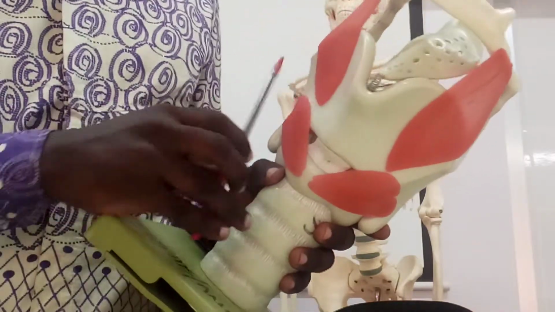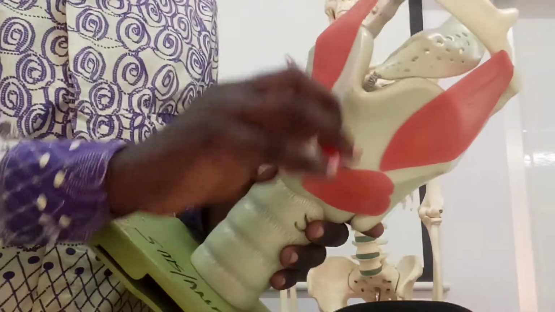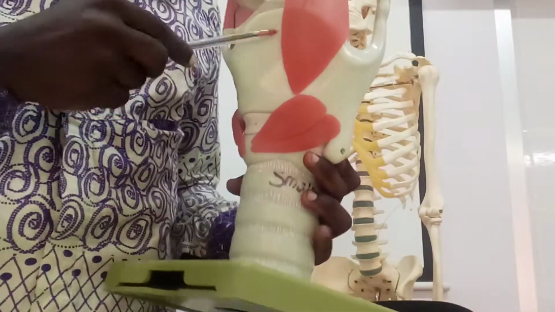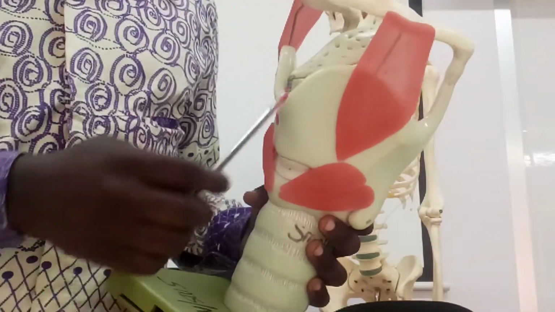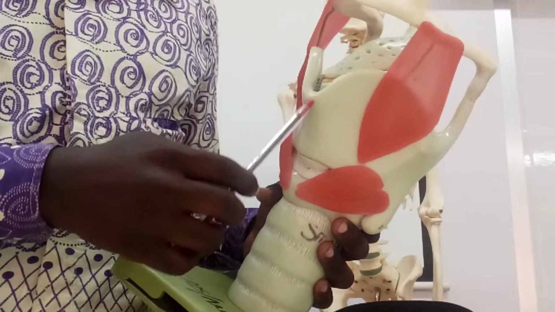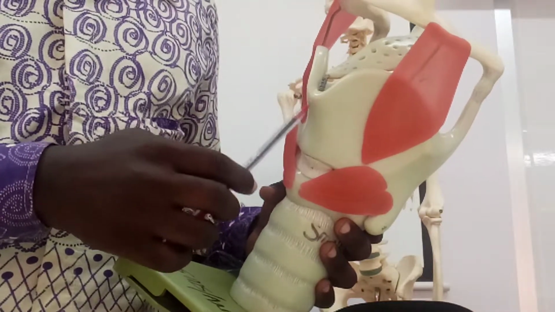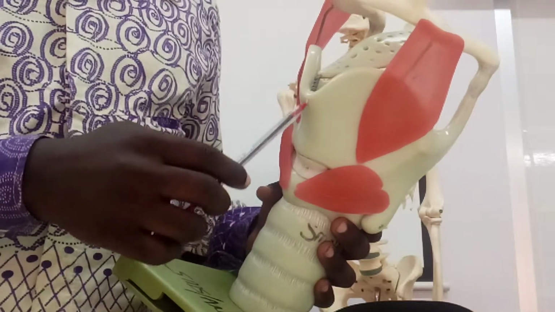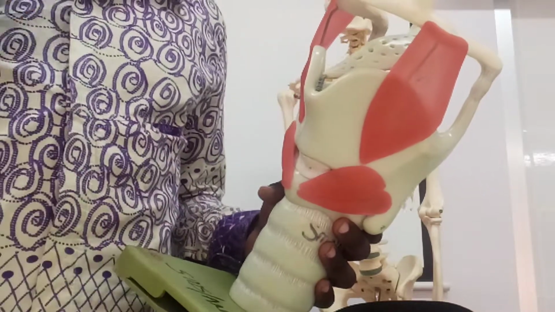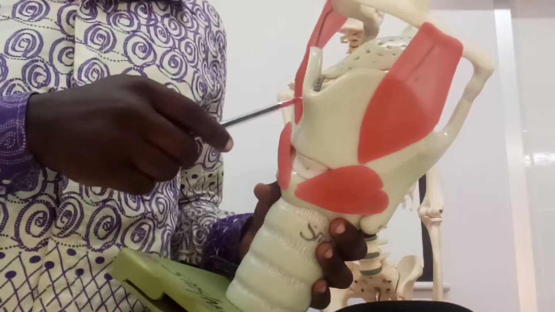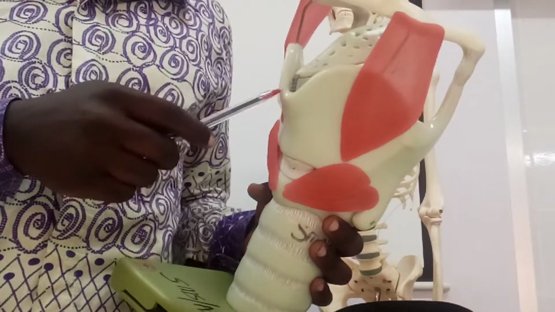Now again, it's going to present with these flat plates known as laminae. These laminae will join in the midline anteriorly to form what we call the laryngeal prominence. This laryngeal prominence is quite more prominent in males, therefore we give it the name Adam's apple.